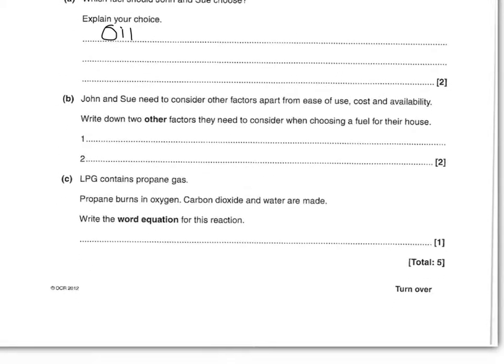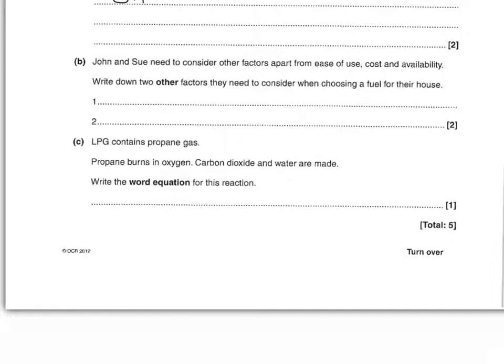And the next question, LPG contains propane gas. Propane burns in oxygen, carbon dioxide and water are made. Write the word equation for this. So, word equations. First start with an arrow, and then find in the question what the products are, and the word that gives away the products is 'made'. So these 2 things are made. So those are our products.